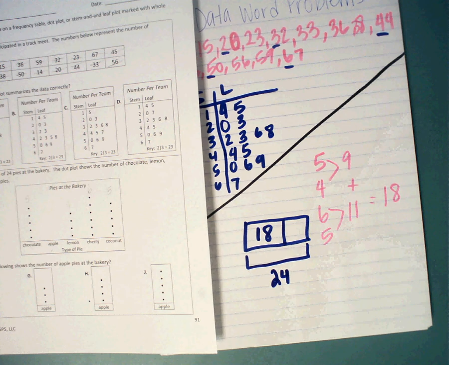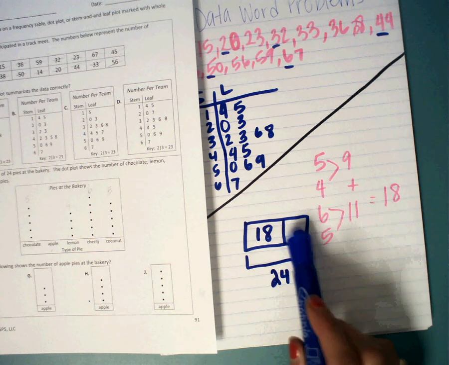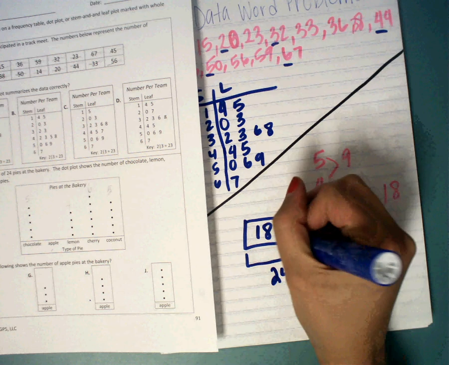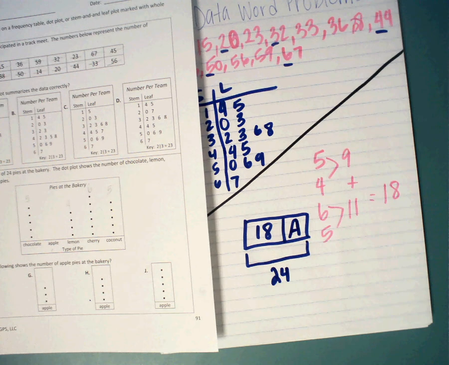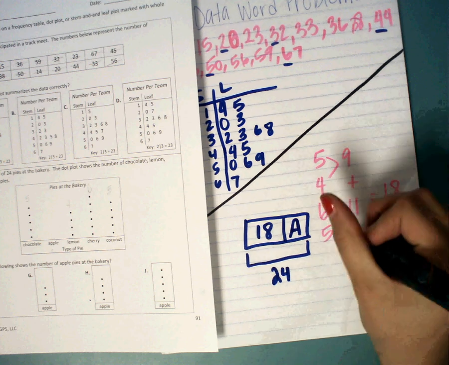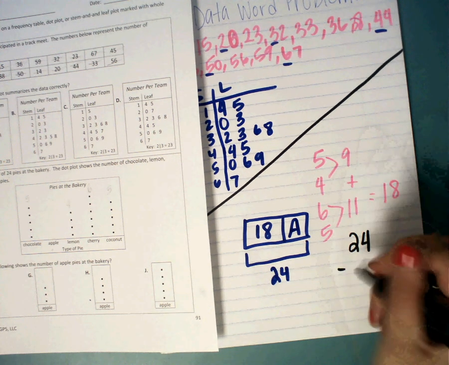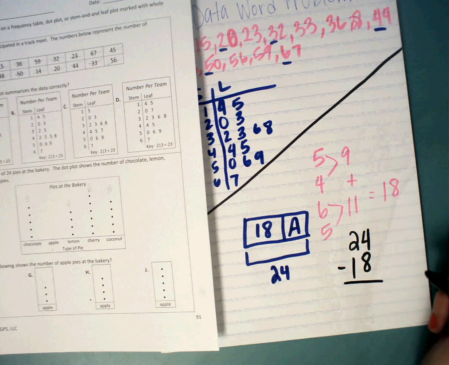So how am I going to find this other part, the apple pies? A for apple. I need to subtract. So let's go ahead and do that. Let's do 24, which is my whole, minus my part, which is 18. 4 minus 8? Can't do it.